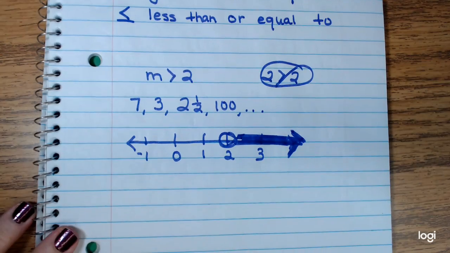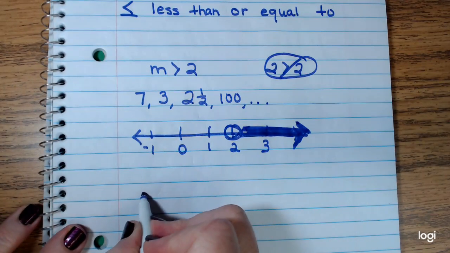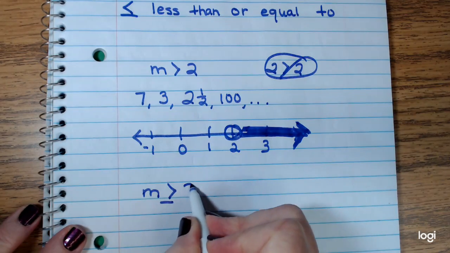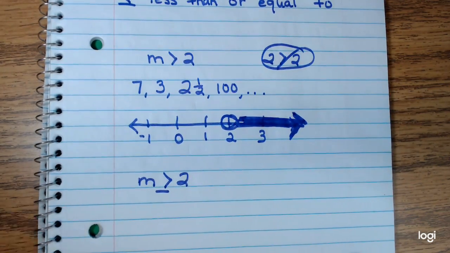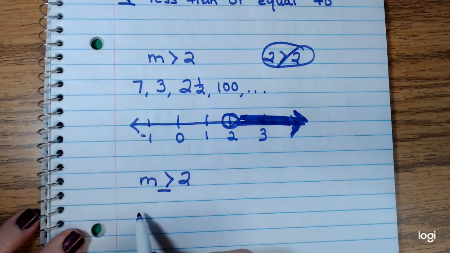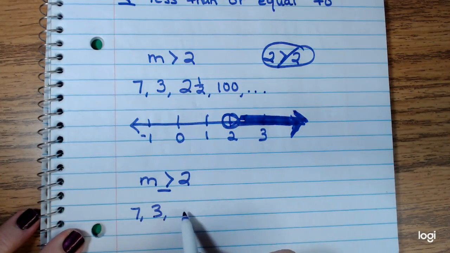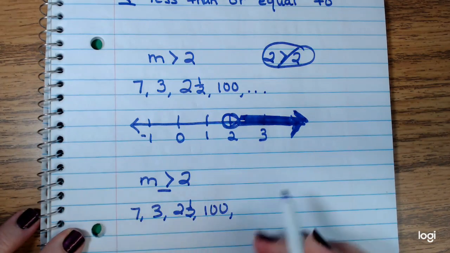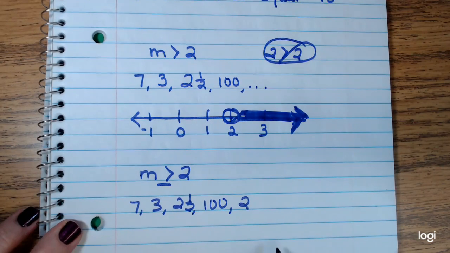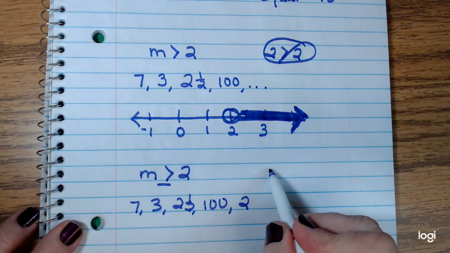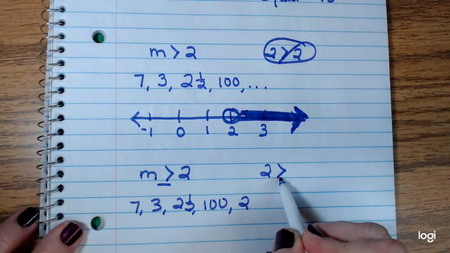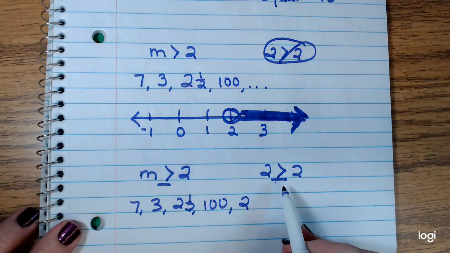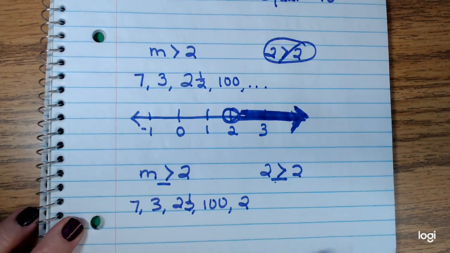Underneath this example we just did, I would like for you to also put m is greater than or equal to 2. If I wanted to give some examples of that, I could put the same numbers up here. I could say 7, 3, 2.5, 100. But I could also say that the number 2 could be one of my answers. Why? Because 2 is not greater than, but it is equal to. This symbol says 2 is greater than or equal to 2.